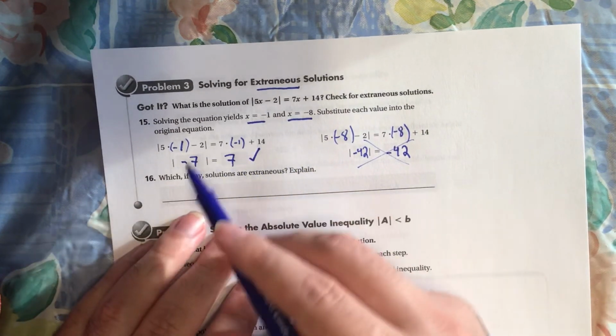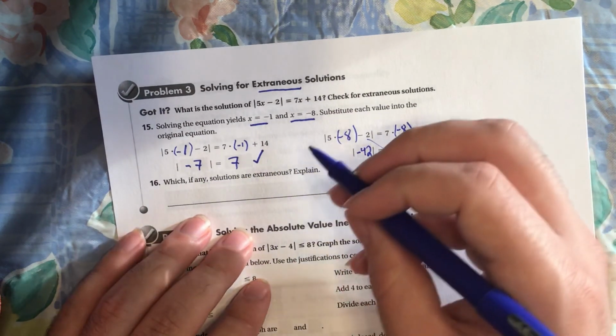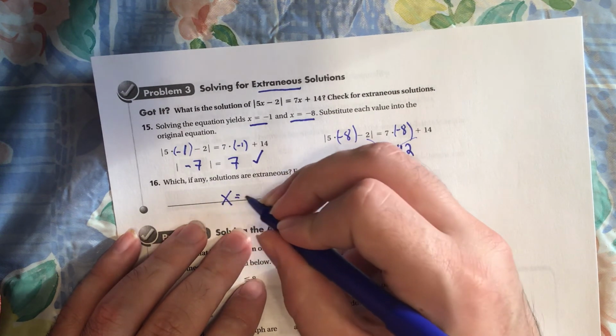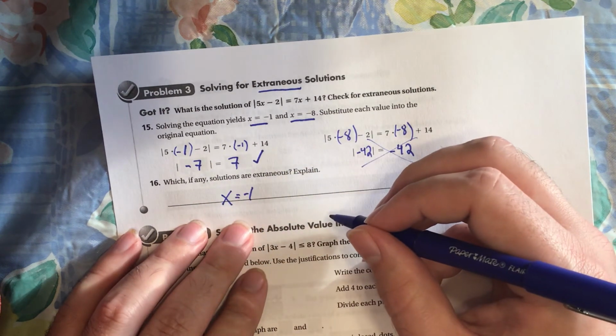Okay, and this is our only answer here. Only the answer of x equals negative 1 is the only good answer.